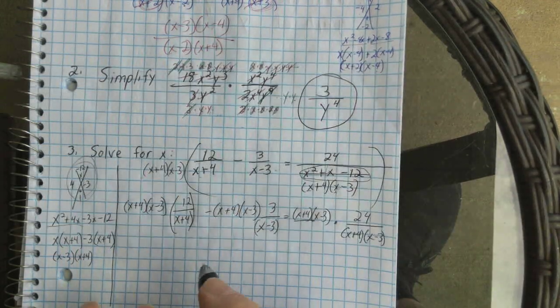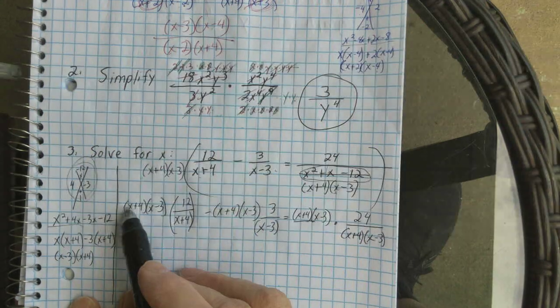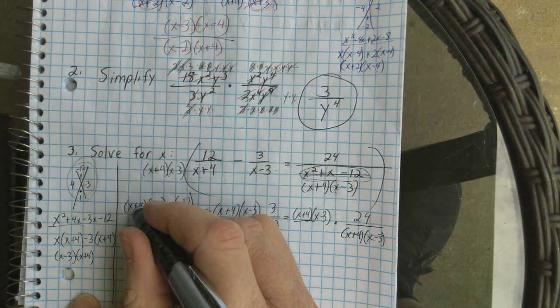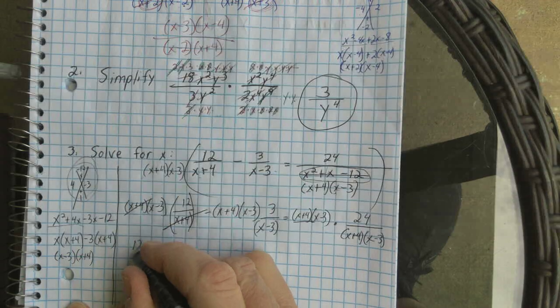Our whole goal here, when we multiply by the least common denominator, is to get rid of denominators. We make them all 1, which is something really easy to deal with.